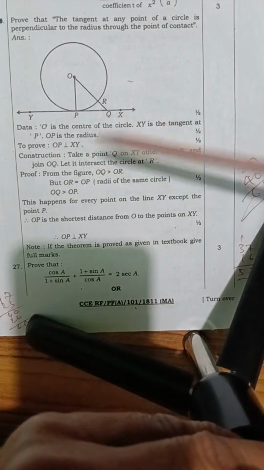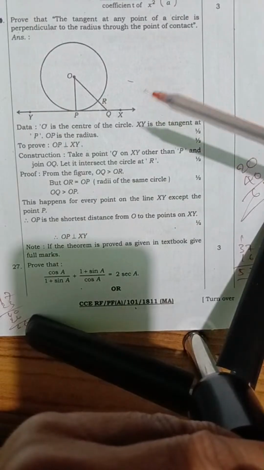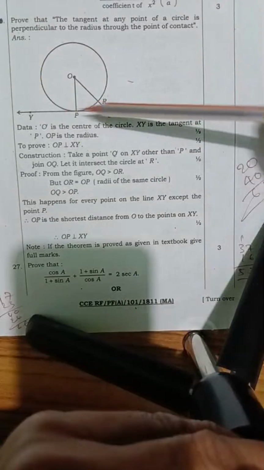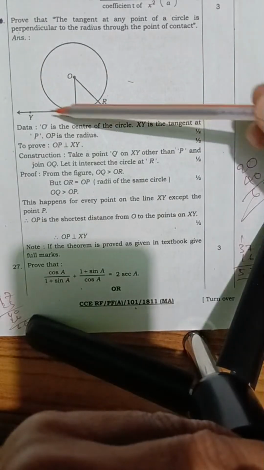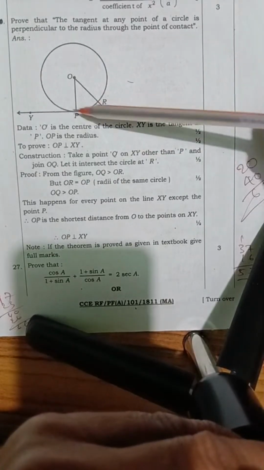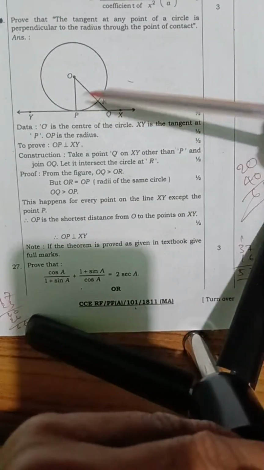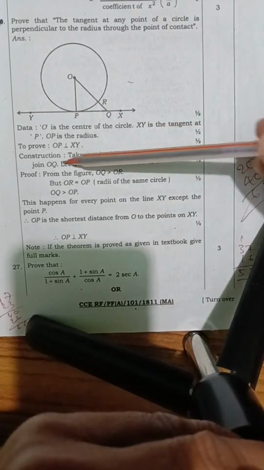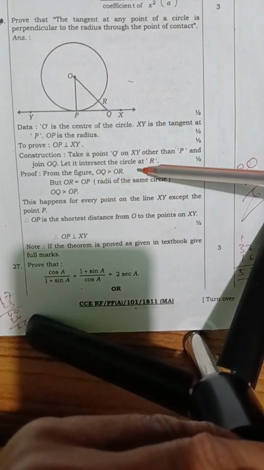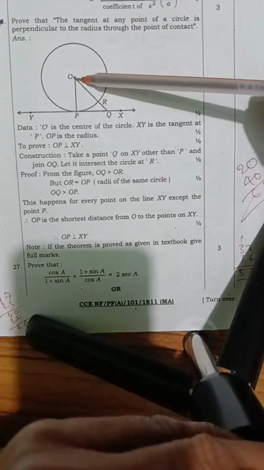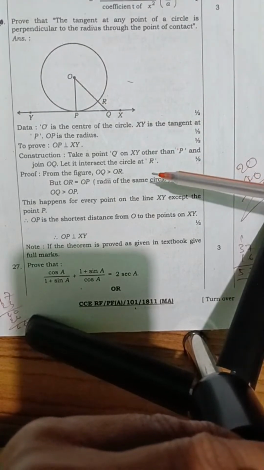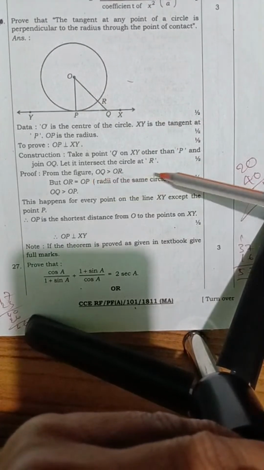That means, to prove. Construction. What do you have to construct here? Take a point Q on XY, on either side, this side or this side, other than P. Except the point P, you can take the point Q and join OQ. Let OQ intersect the circle at R. So this OQ intersects the circle at the point R. For that you get half marks.